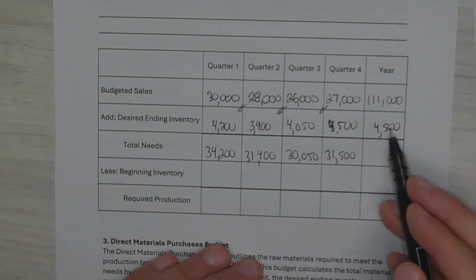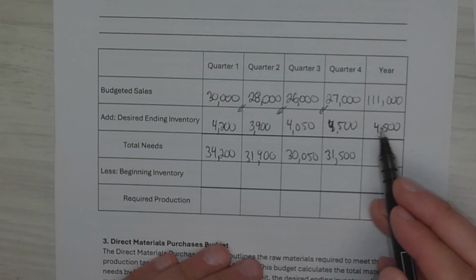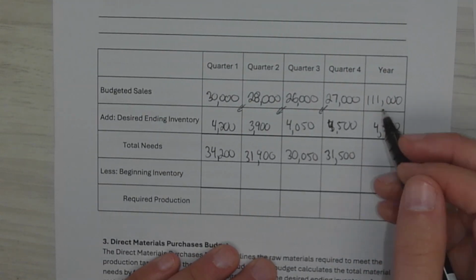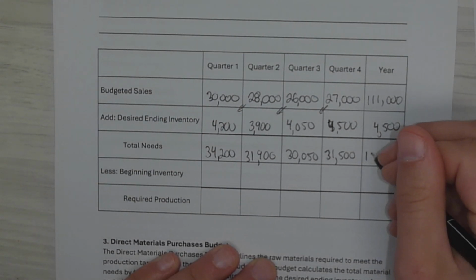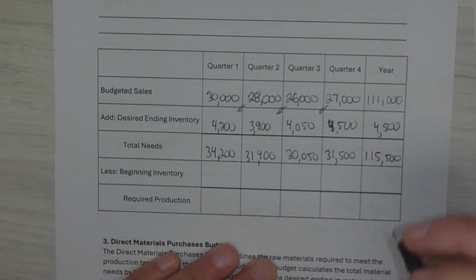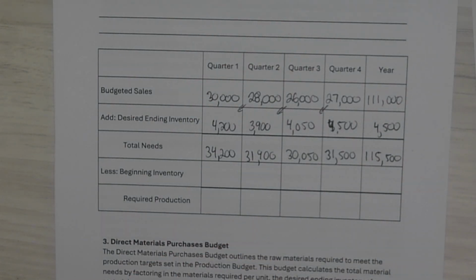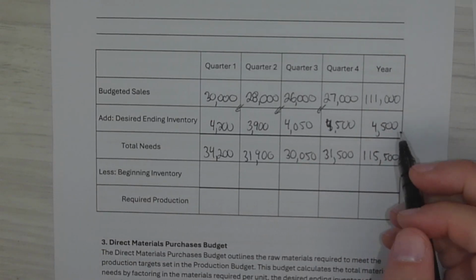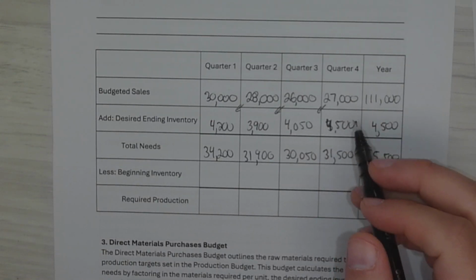We don't want 17,000 at the end of the year. We want 4,500 at the end of the year. So our total needs are going to be 115,500. So our annual total is not an automatic summation of all of these rows.